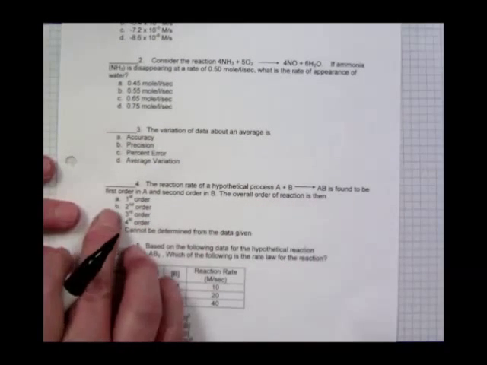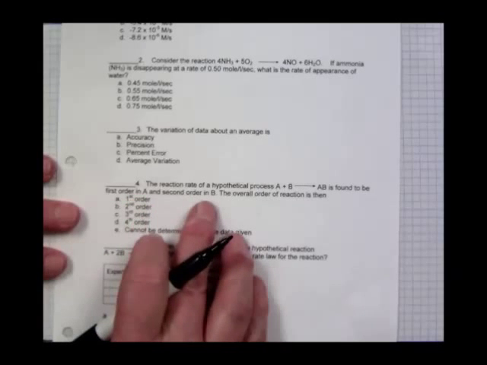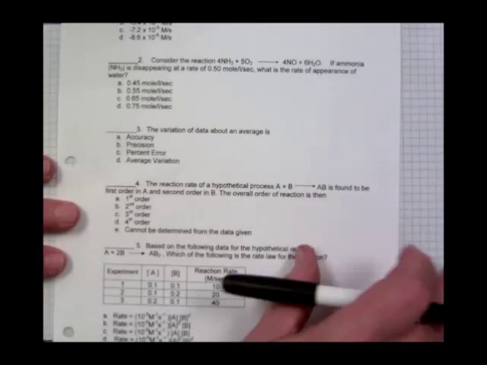Okay, the next one, you're given a hypothetical reaction that was found to be first order in A and second order in B. What's the overall order of reaction?